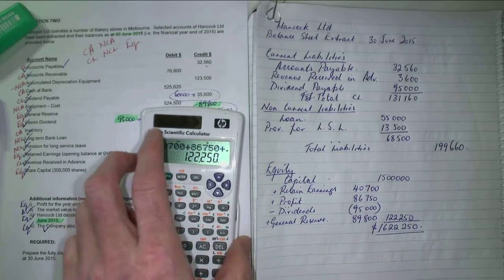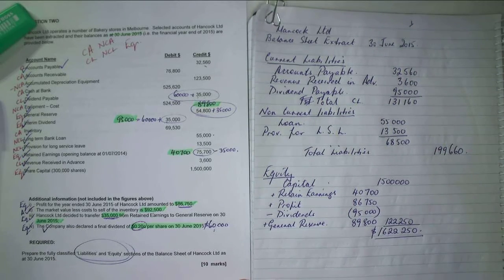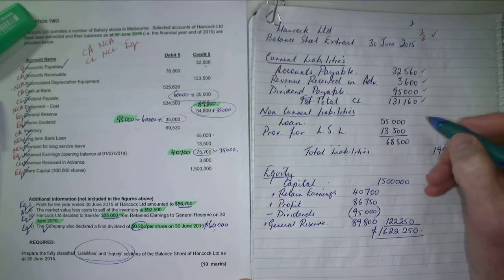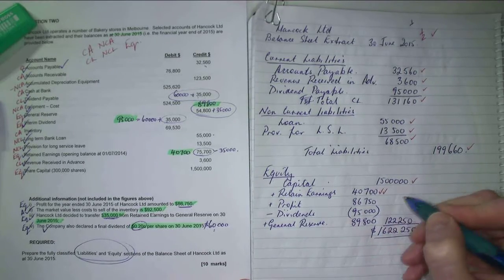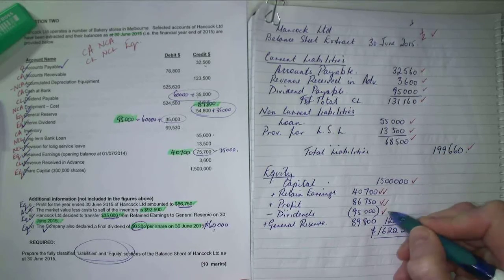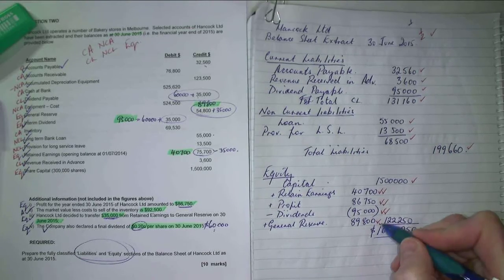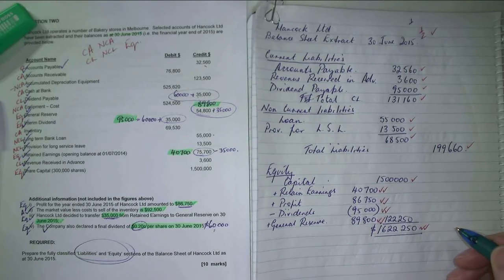Now, so you know the marking scheme. Each tick is worth half a mark, okay? Let's just do that. Half a mark. Alright, so we've got 1, 2, 3, 4, 5, 6, 7, 8, 9, 10, 11, 12, 13, 14, 15, 16, 17. So there's your marks. That should all add up to 18. I've missed something somewhere. 19, 20. There you go.